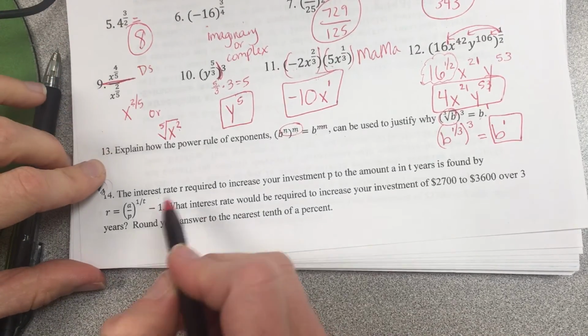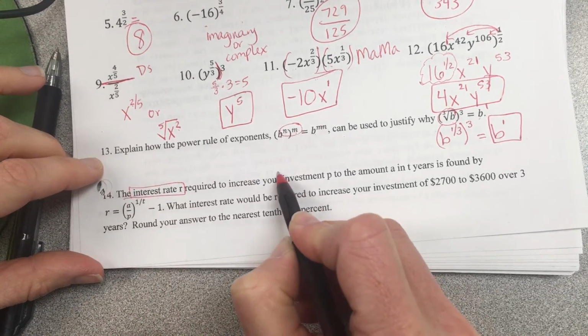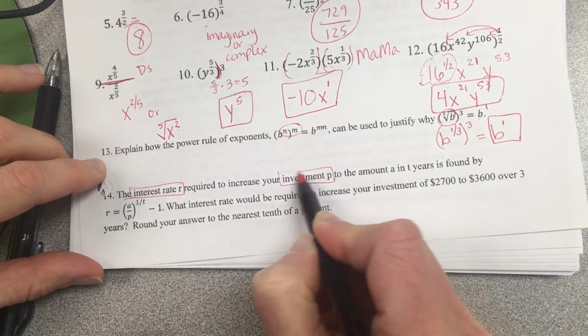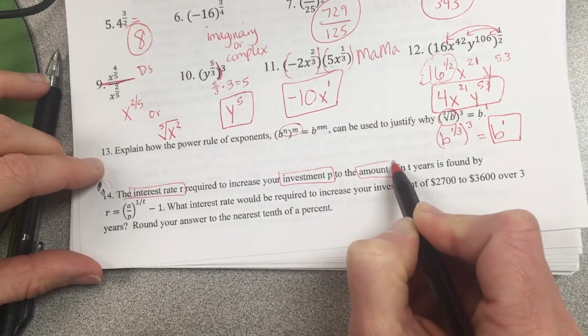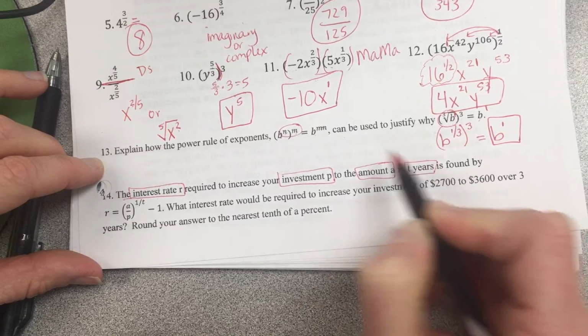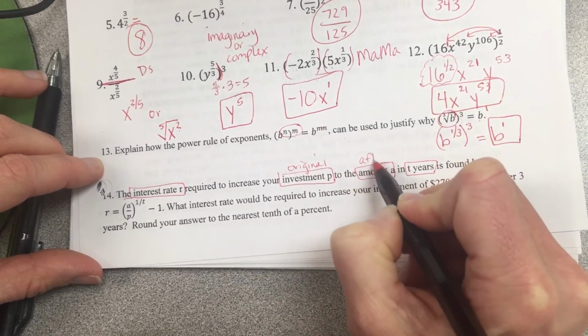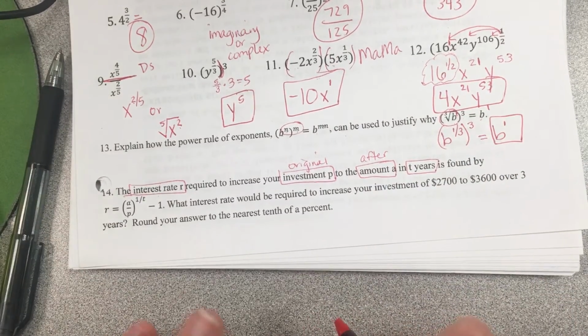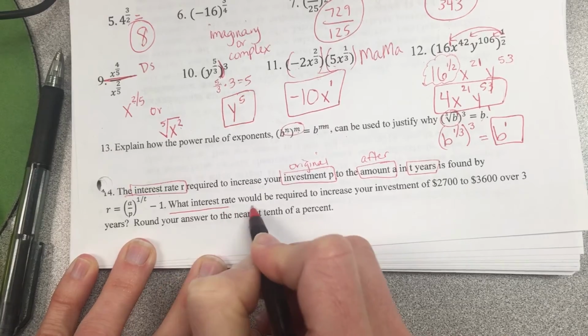Okay, so it says R is the interest rate. It says your investment is P. Then you're going to have an amount A in T years. So this is the original, and then this is after T years. Okay, so it's saying what interest rate would be required.